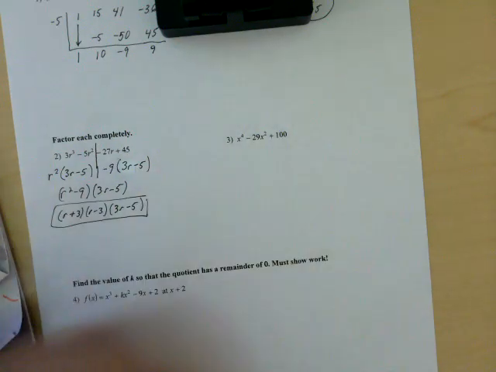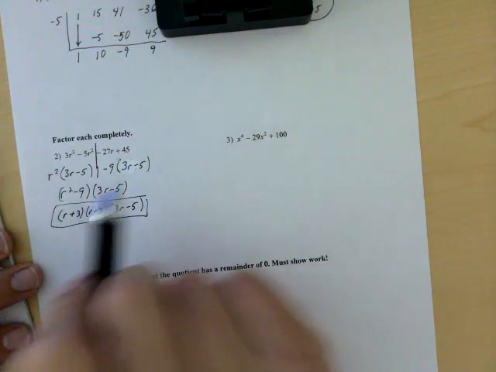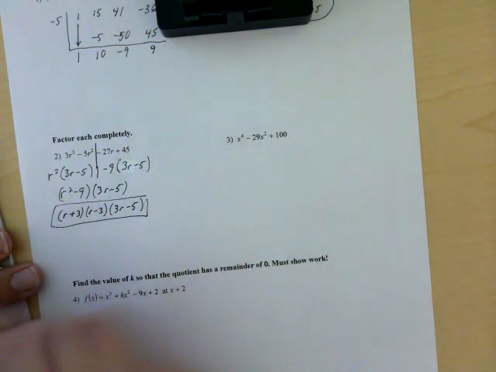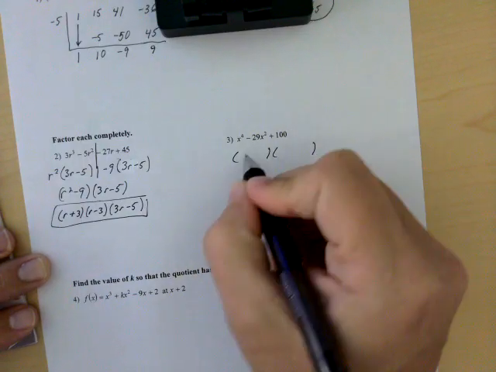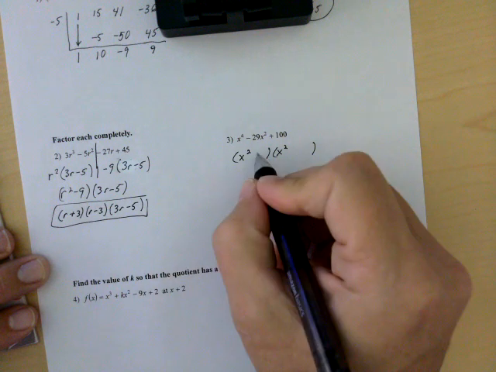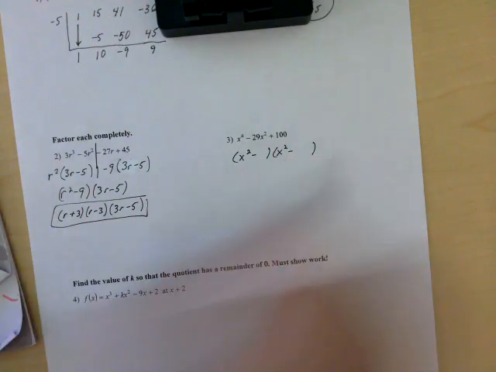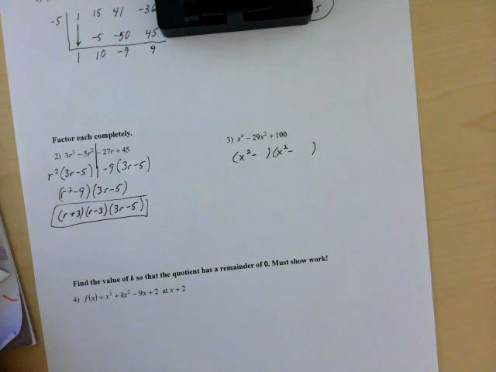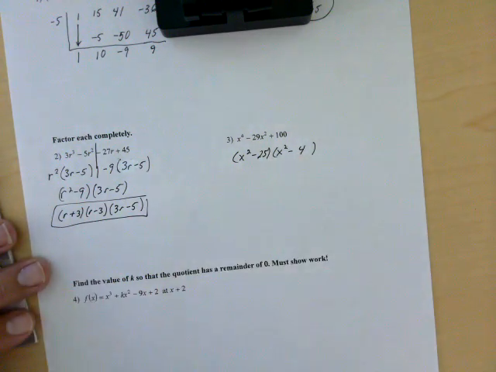Okay? So then number 3, this is simply just a quartic trinomial. The middle term's x squared. So you just do 2 sets of parentheses. It's x squared, x squared. It's a positive 100, but I need to come up with ways of getting 100 to add up to a -29. So I know it's minus minus, and my brain already told me it's a 25 and a 4.